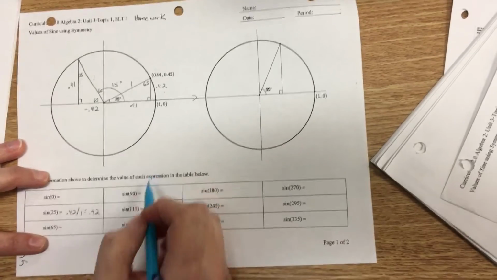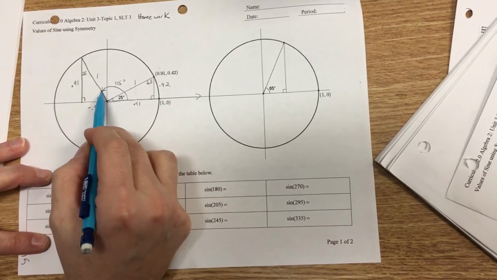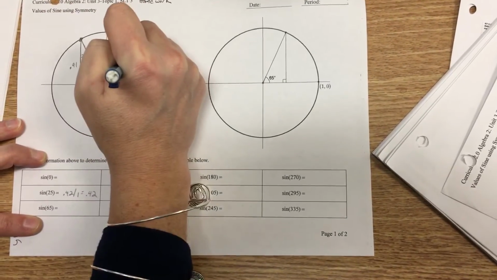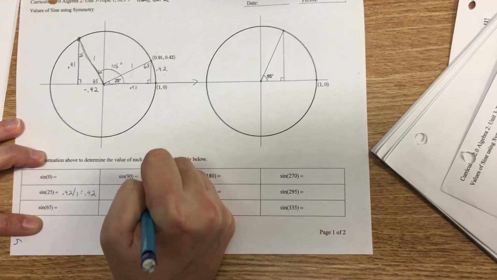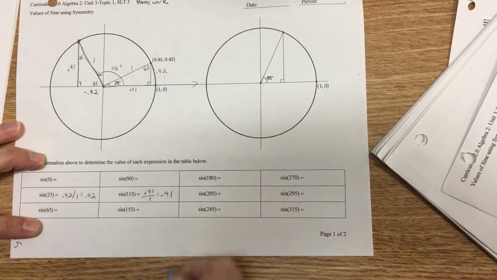So now to find the sine of 115, even though I'm not really looking at 115, I kind of am, because this point here refers to the 115. It's on the terminal ray. My sine of 115 will be 0.91 over 1, which is 0.91.